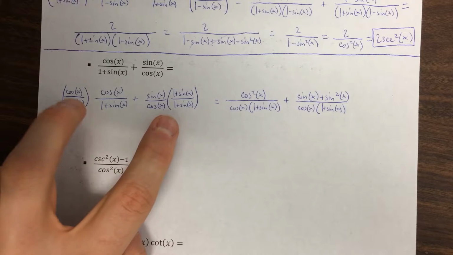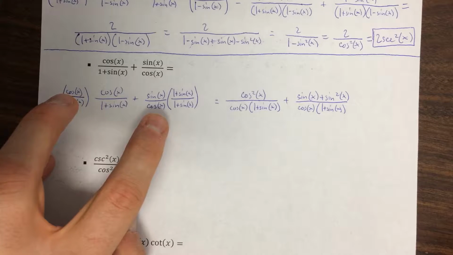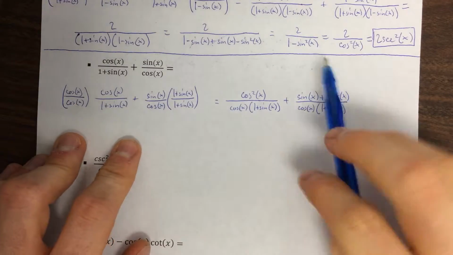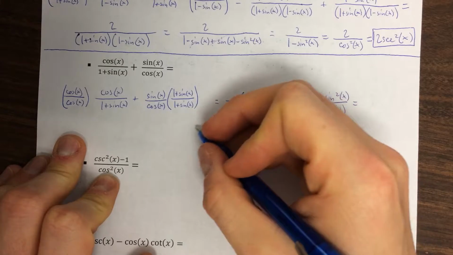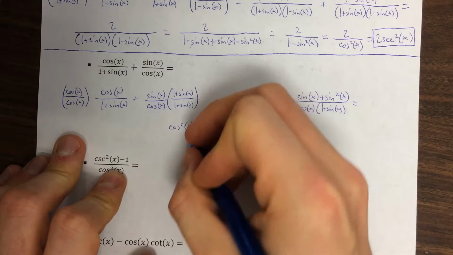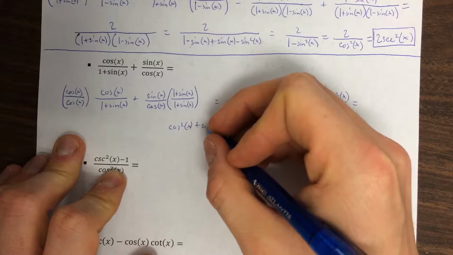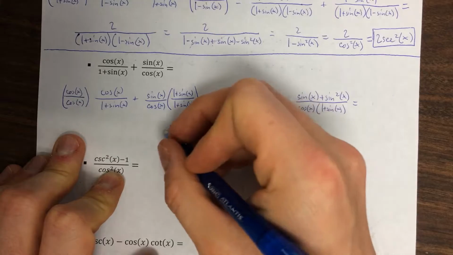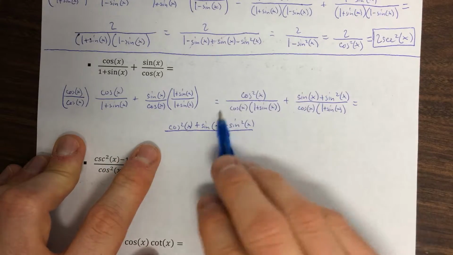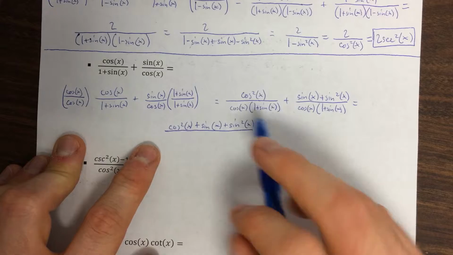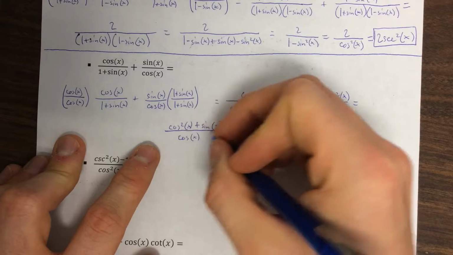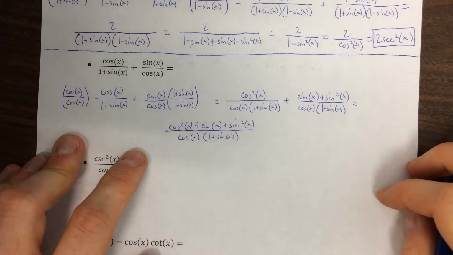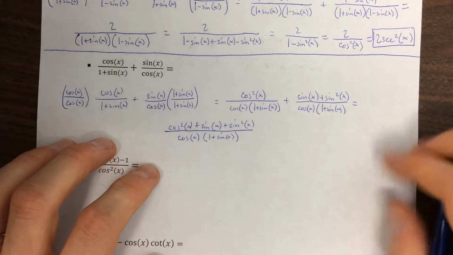Okay, so we do this to get a common denominator. We have our common denominator. And now since we have a common denominator here, we can add. And what we do is we add our numerators, so this would be cosine squared x plus sine x plus sine squared x over, and our denominator doesn't change. So we have a common denominator, that stays the same. And so that's our new fraction.